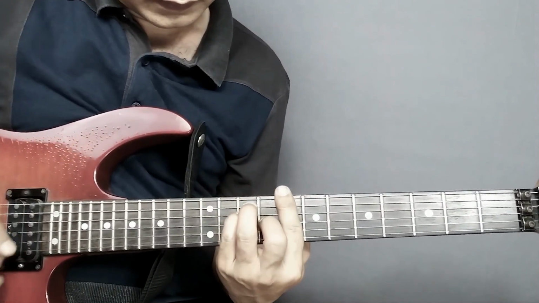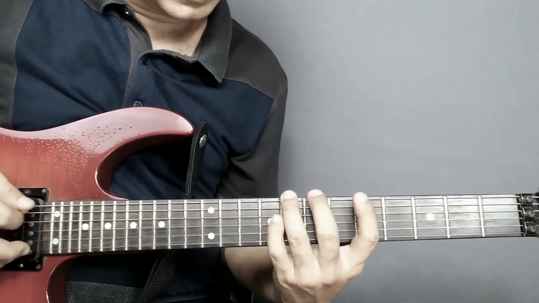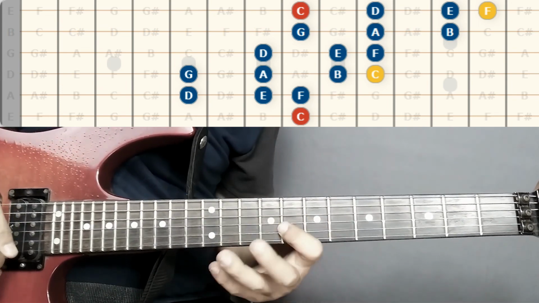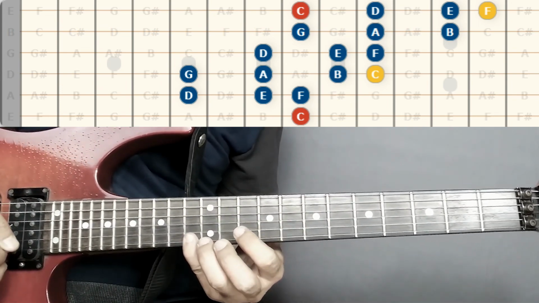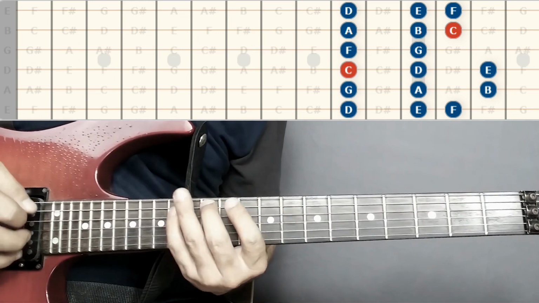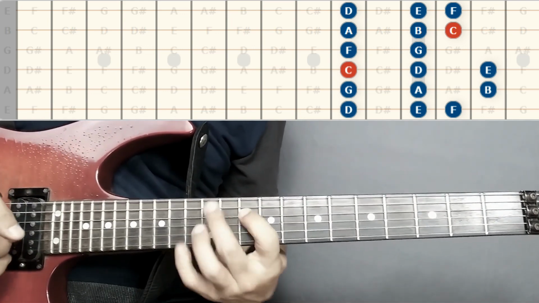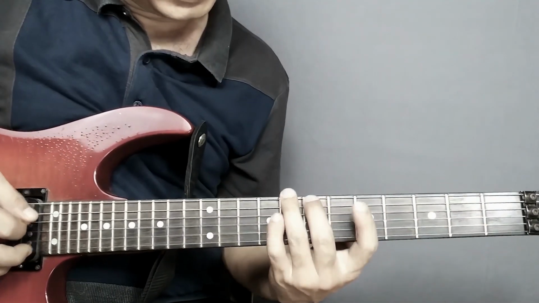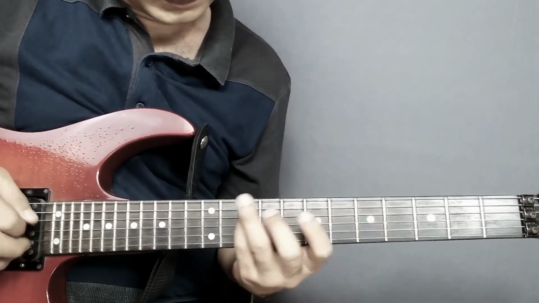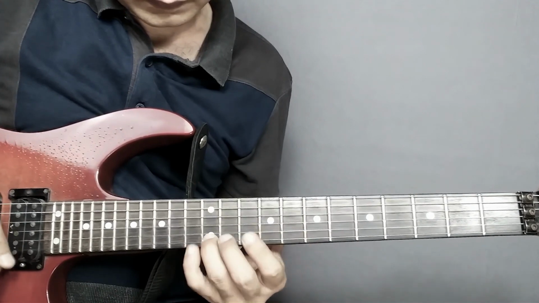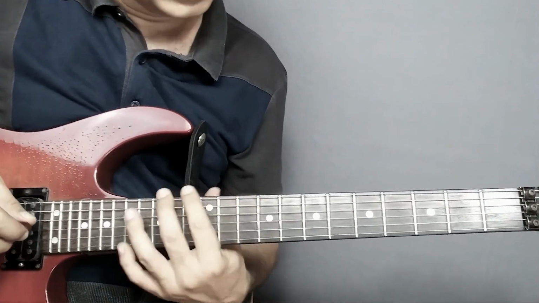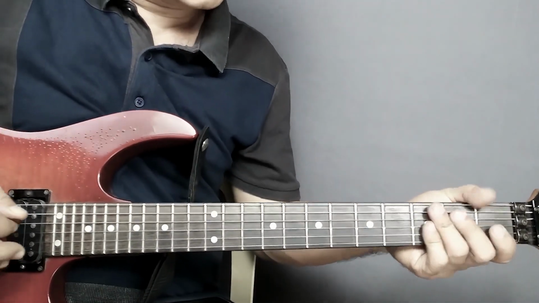Okay, you can also use that here using the fourth string. Okay, add one note here, use two notes here on the third string. You end up using the D shape, right? Okay, we started from the G shape. Right? You can do it to all of the shapes.